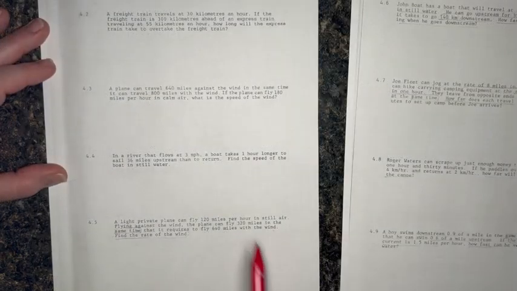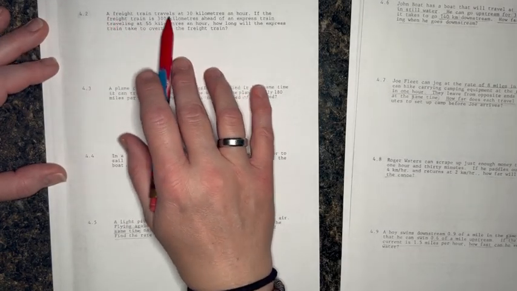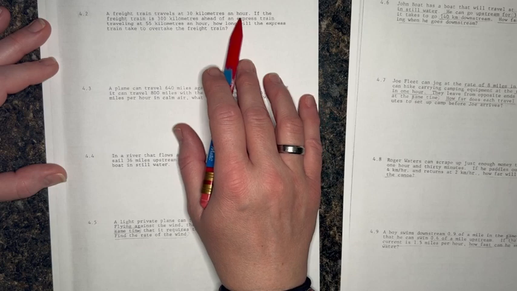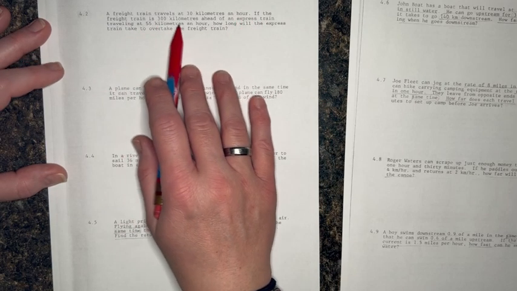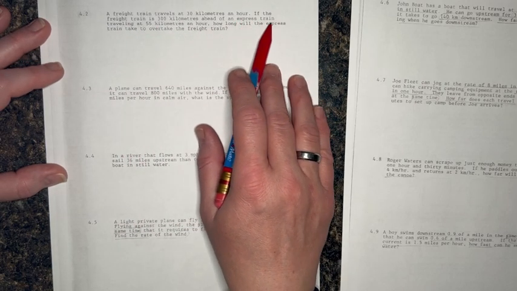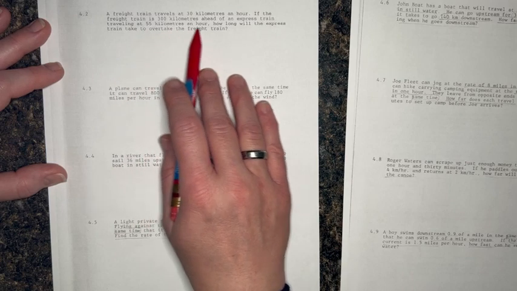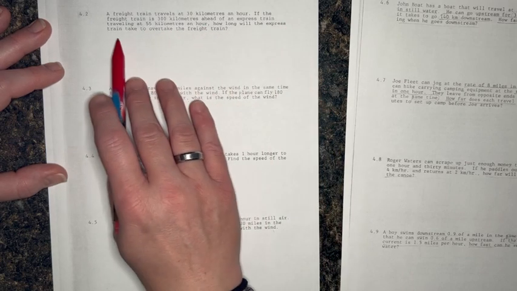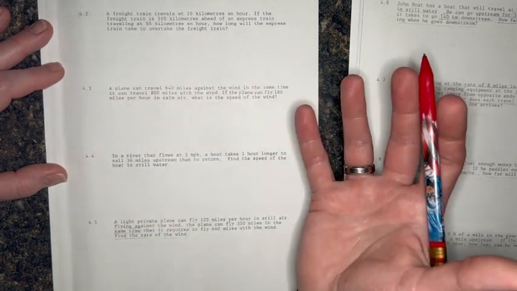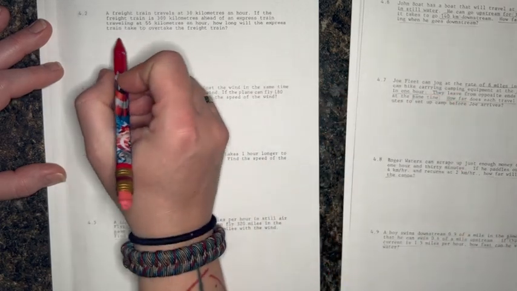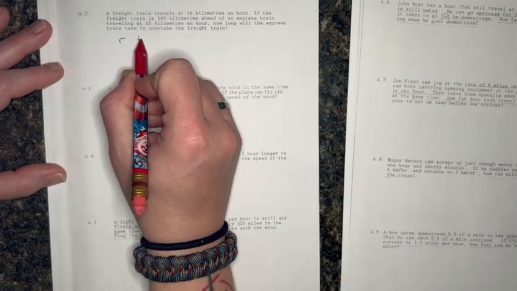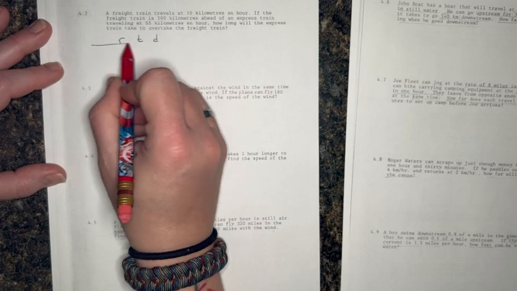All right, for problem number 2, we read that a freight train travels at 30 kilometers an hour. If the freight train is 300 kilometers ahead of the express train traveling at 55 kilometers per hour, how long will it take the express train to overtake the freight train? So we've got two trains, right? But we have a rate and a time and a distance for both.